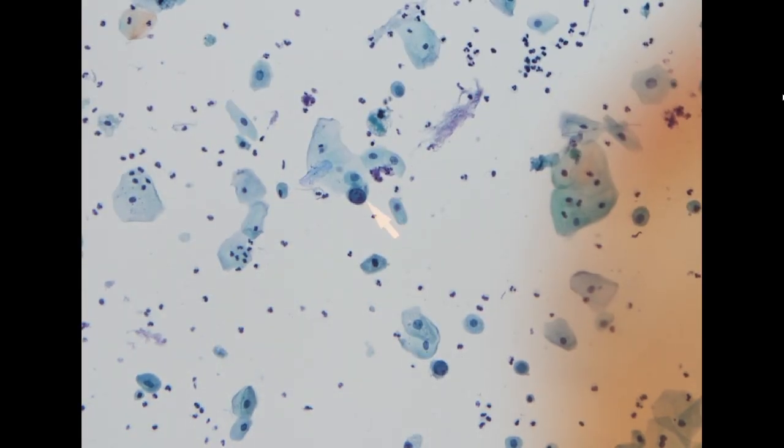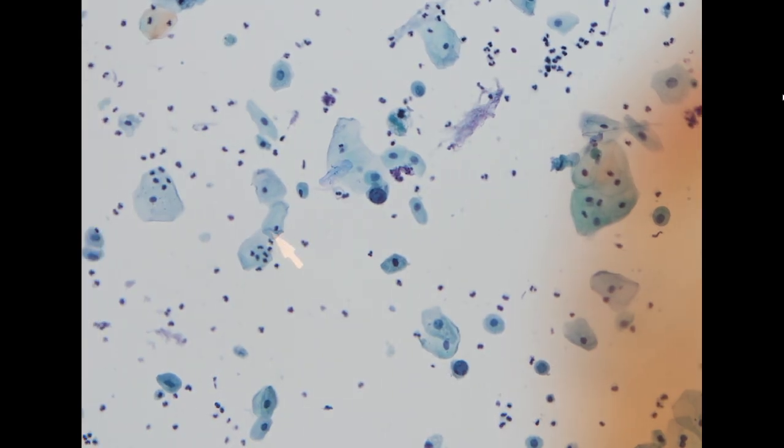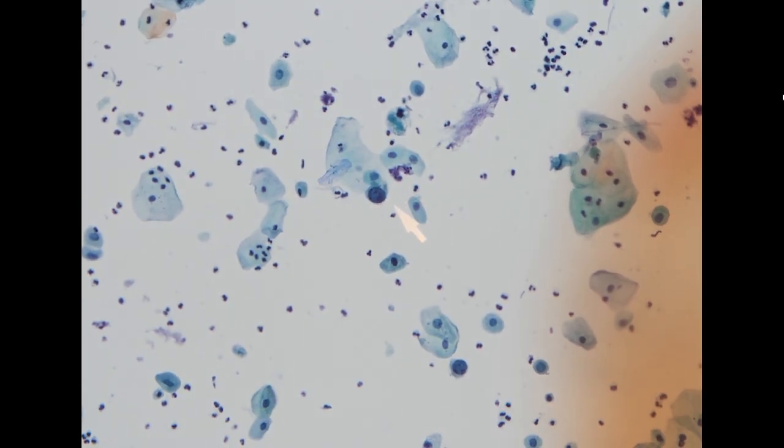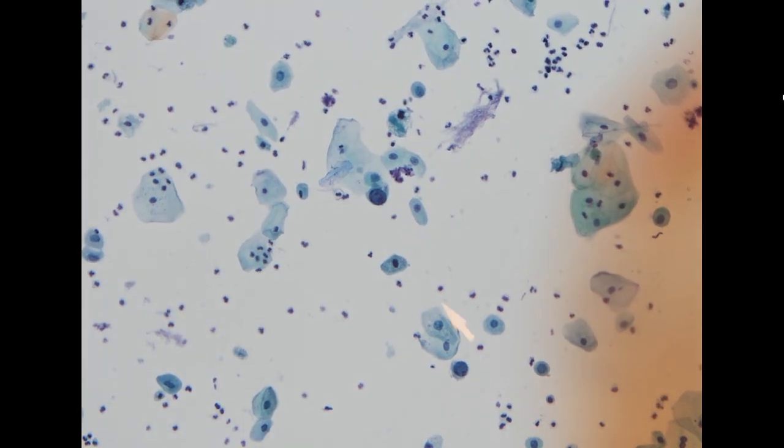And then we start to see scattered cells with enlarged nucleus, and on this power you can tell that the chromatin pattern is darker than the adjacent normal urothelial cell nucleus. In addition, the cell has an increased NC ratio, so this cell looks quite suspicious. So we see one over here, then another over here.